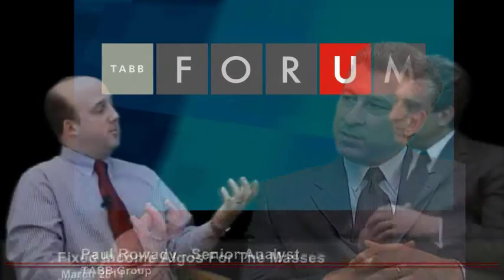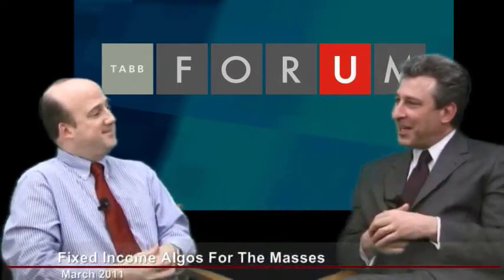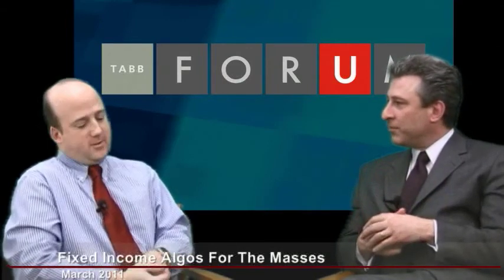So it may be the tip of the iceberg in the sense that you'll see more and more what was traditionally proprietary come out in the open, particularly in non-equities. Equities has been like this for a while. The fixed income derivatives, this is relatively new. Okay, so fixed income algos for the masses. Yeah, I think that's what this represents. Perfect. Okay, very good.